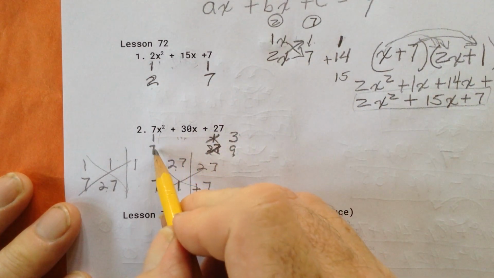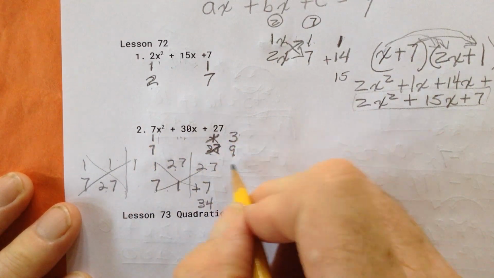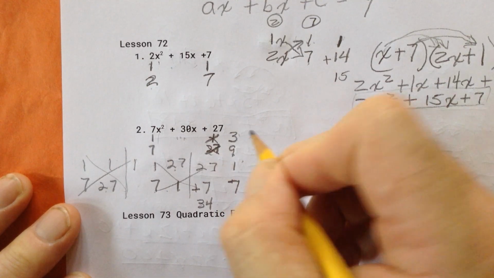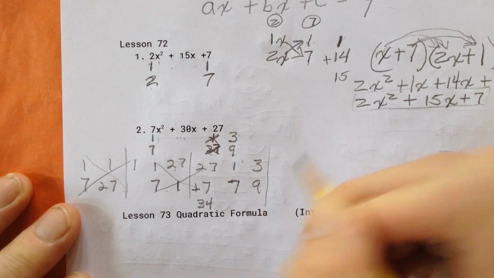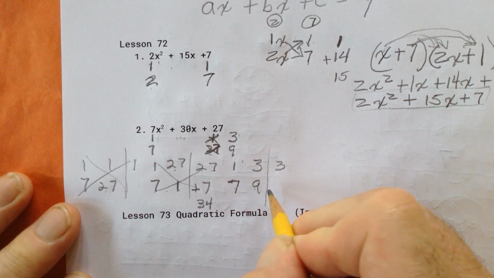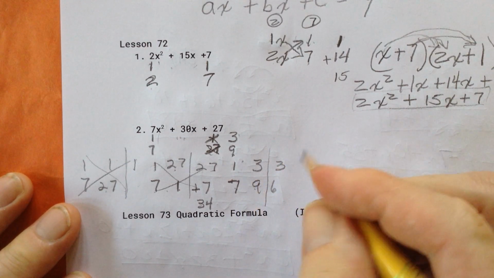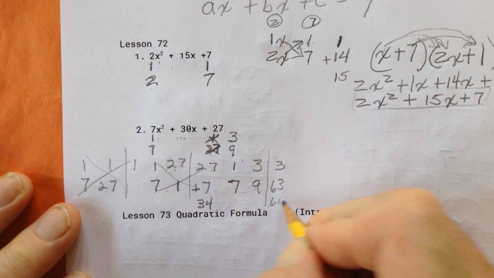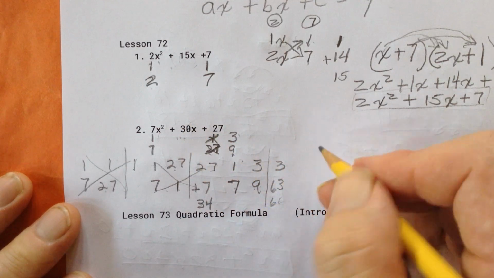So that leaves me 1 and 7 still. I know this one has to work with this one somehow. So I'm going to go 1 and 7, and let's just leave it that way, 3 and 9. So 1 times 3 is 3. 7 times 9 is 63. Well, that's 66. That's way too big. I want 30, so I know that's not going to work.